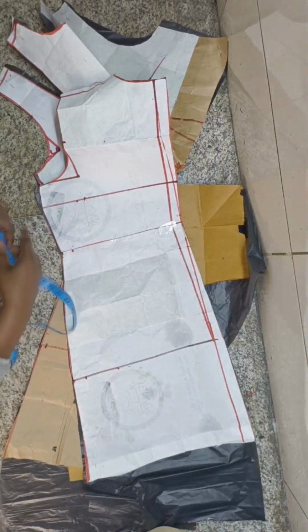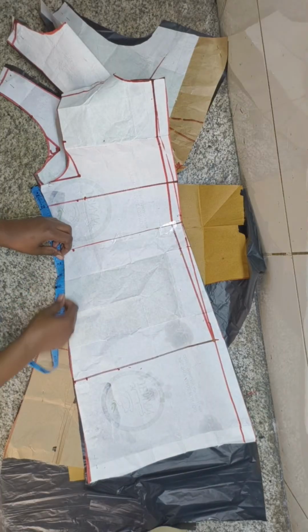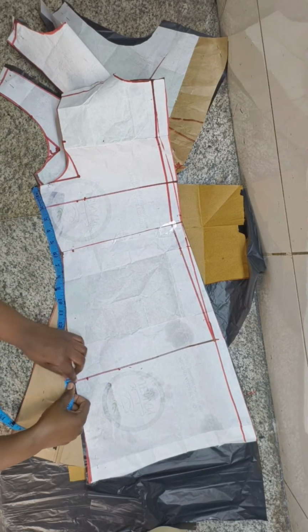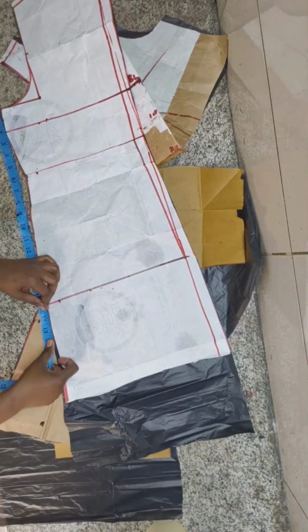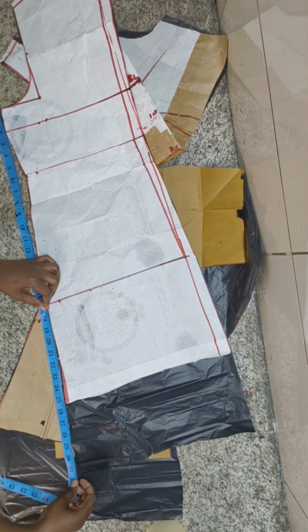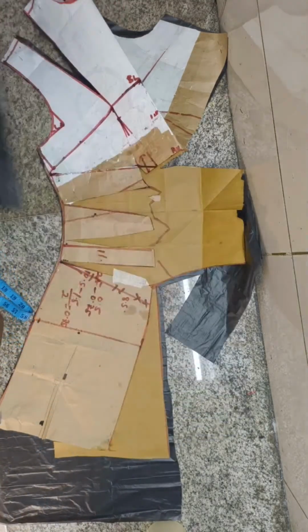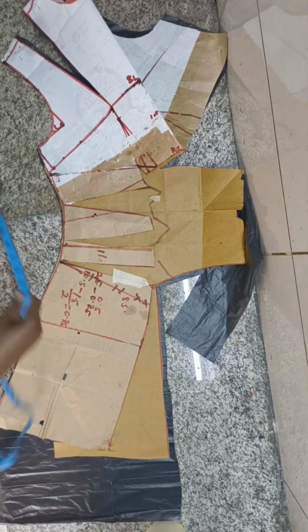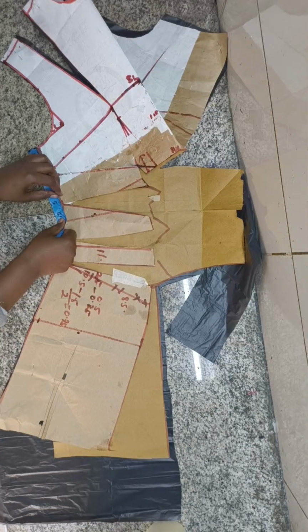So for my back, I have 32. So I'm going to use 32 as well here. So I'll come and measure 32 inches.